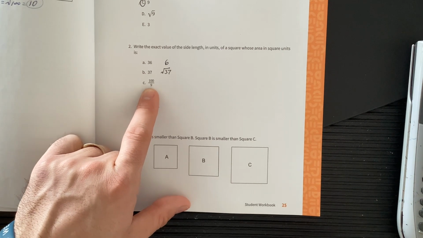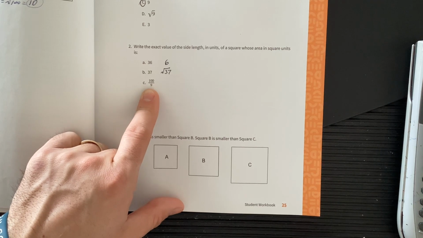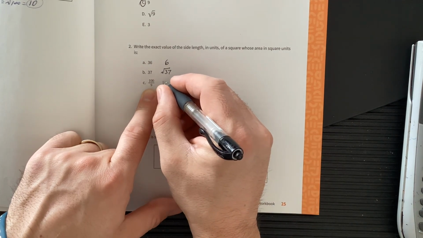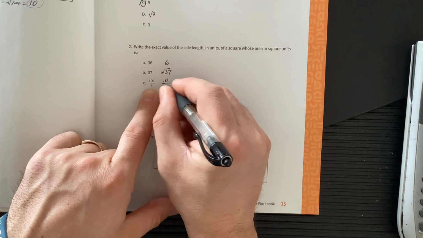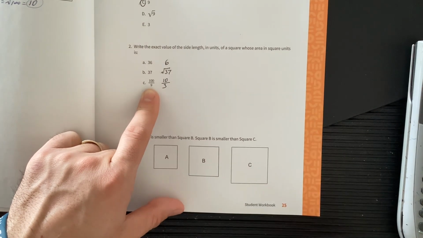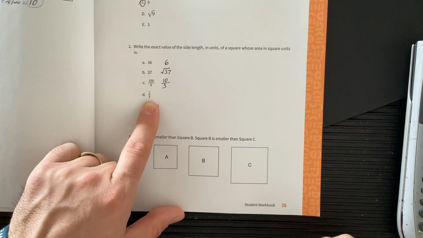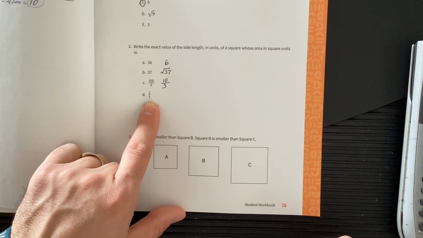How about C? C comes out nice. What's the square root of 100? 10. Square root of 9? 3. D. Come out nice?